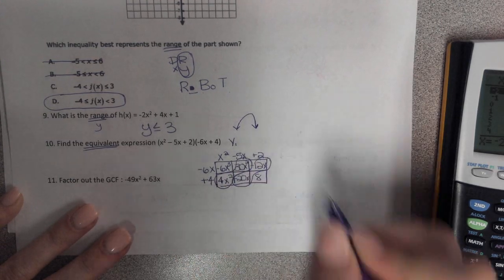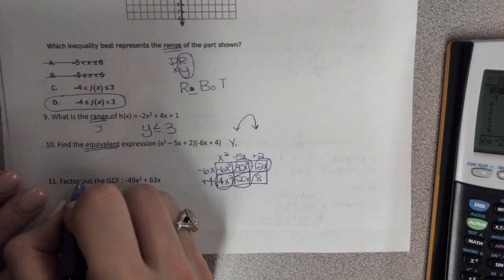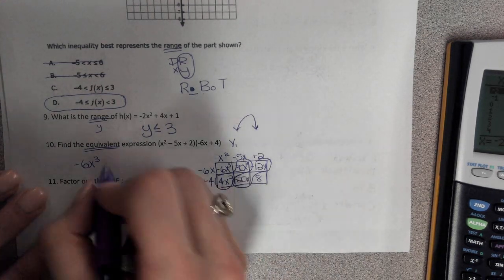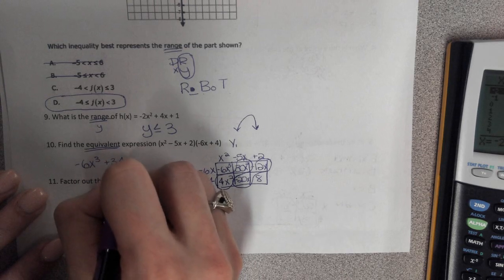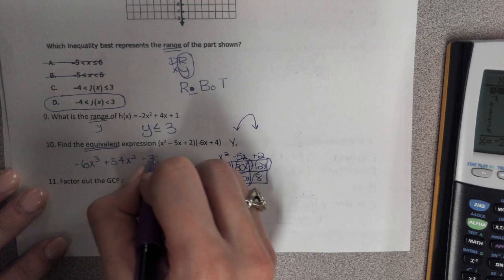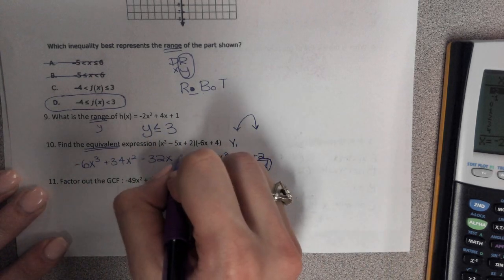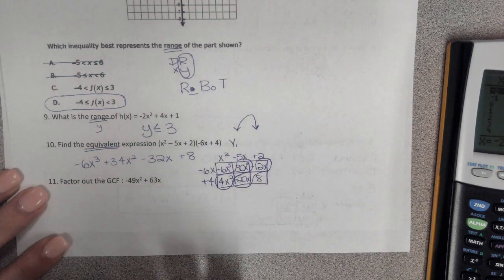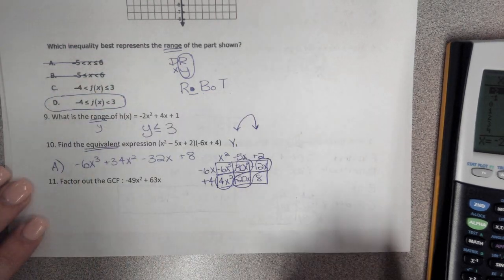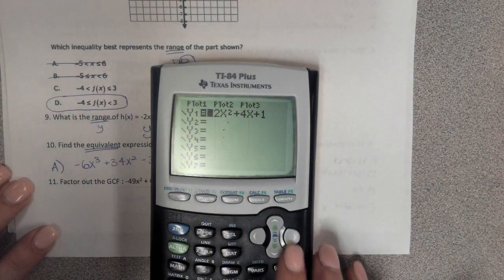Those are both x squareds. These are both x's. So you get -6x cubed. 4 plus 30 is 34x squared. -20 and a -12 is a -32x plus 8. So let's just pretend that this was answer choice A. So let's practice what we're going to do on the test.